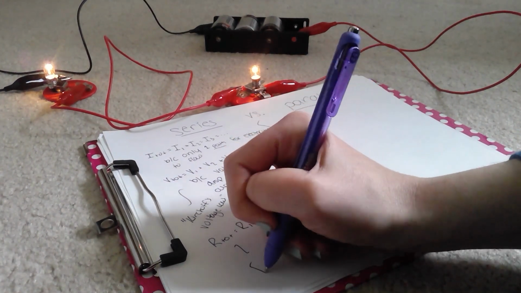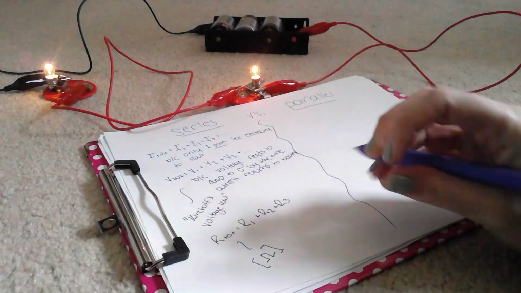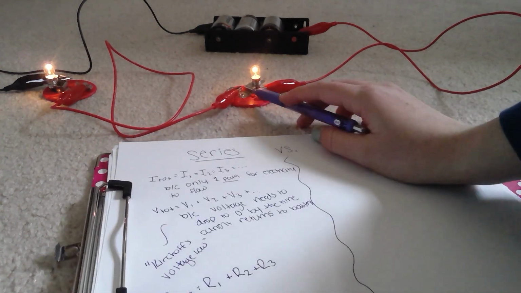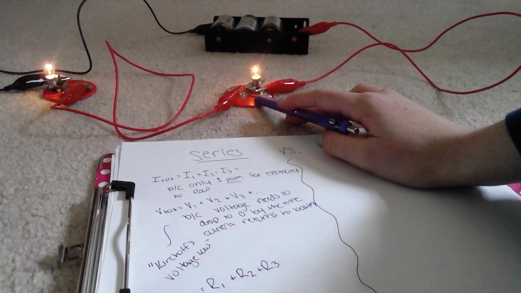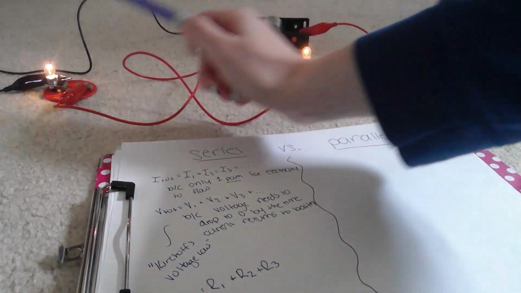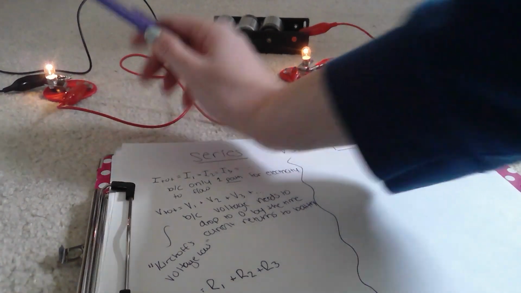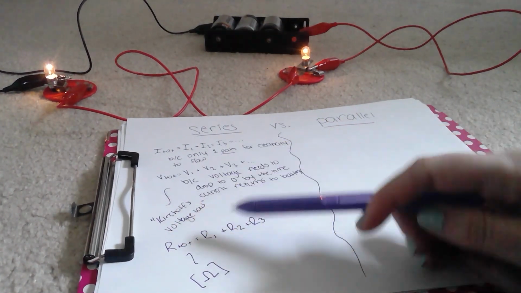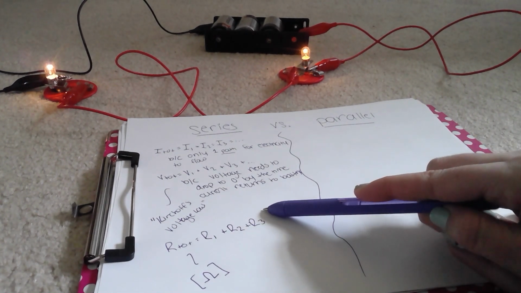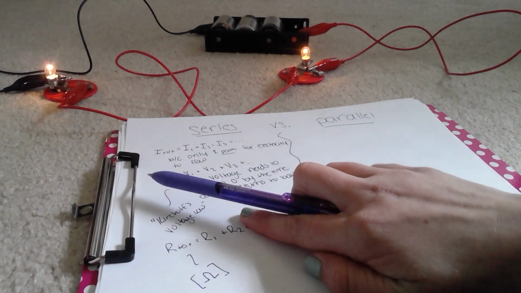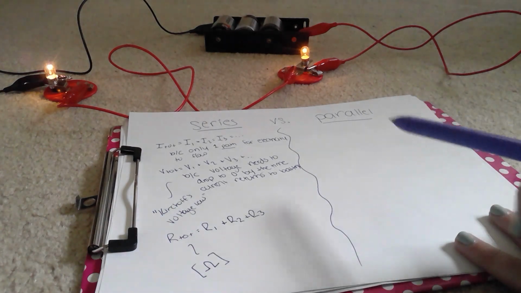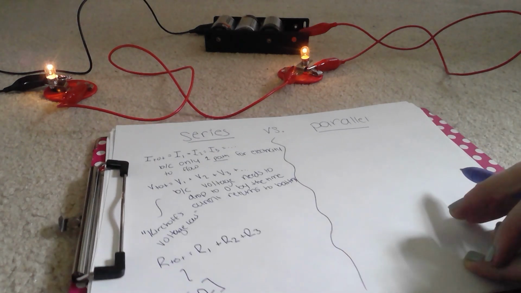And remember, the unit for resistance is ohms, capital Omega. It looks like a horseshoe. So let's say this light bulb had a value of 5 ohms. It provides 5 ohms of resistance for that voltage to drop. This bulb also provides 5 ohms. So the total resistance would be 5 ohms plus 5 ohms. There's no third bulb or third resistance providing the voltage drop. The total resistance would just be 10 ohms. 5 plus 5 is 10. So that is your series circuit.